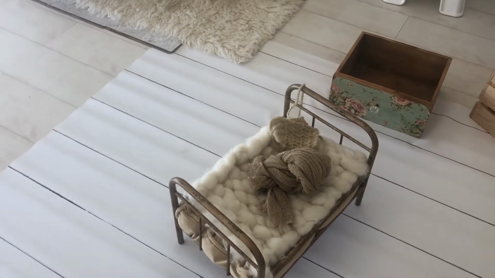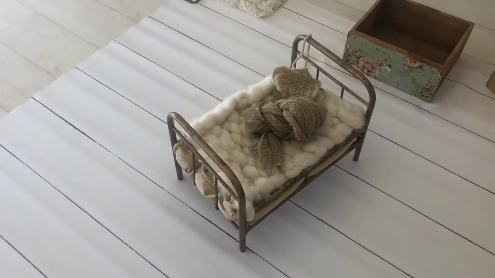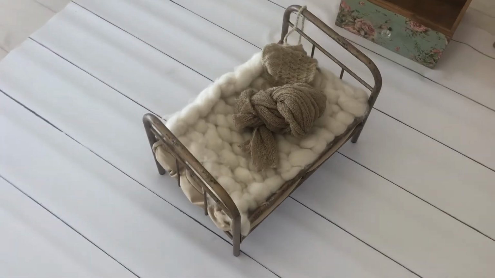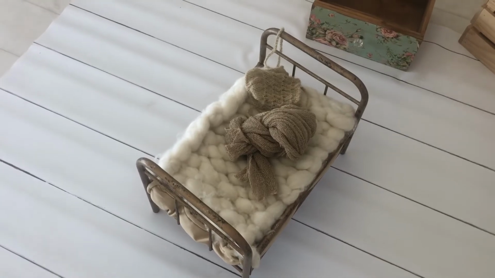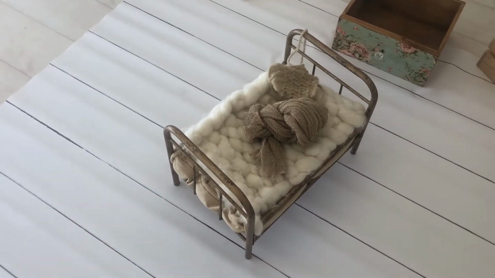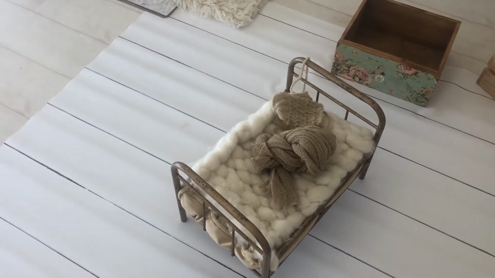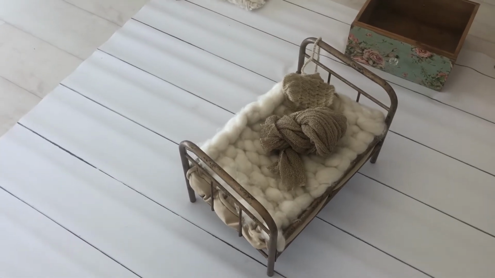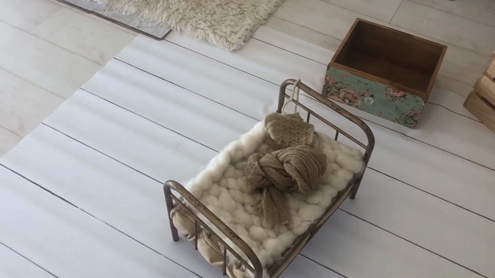So let's just say the baby was wrapped on the beanbag. You can grab the baby, put a different color wrap on top, and just pop them straight into the bed without even having to disturb them. So that's a good idea when you're setting up these three setups, or however many you do. It's a good idea to think, okay, how can I transition the baby without even having to disturb them? The more you do that, the more you get used to it and the easier it becomes.